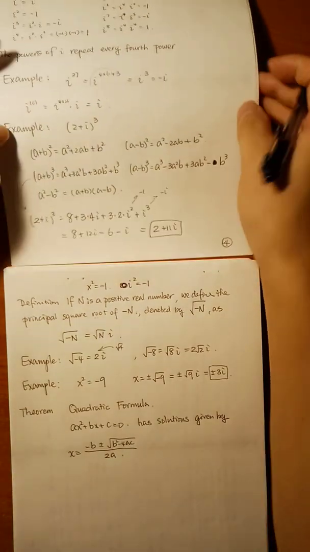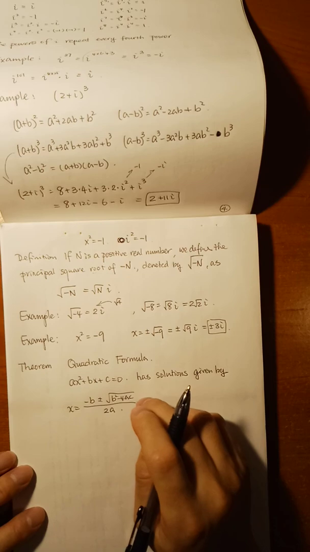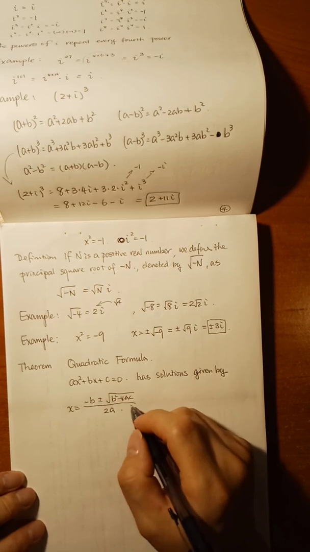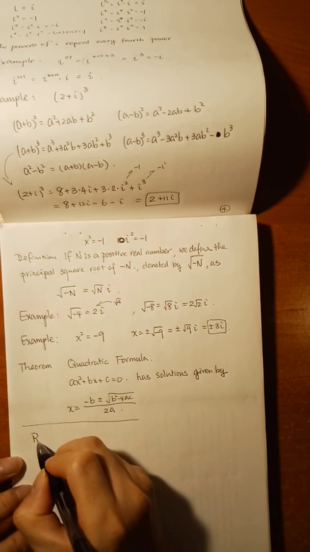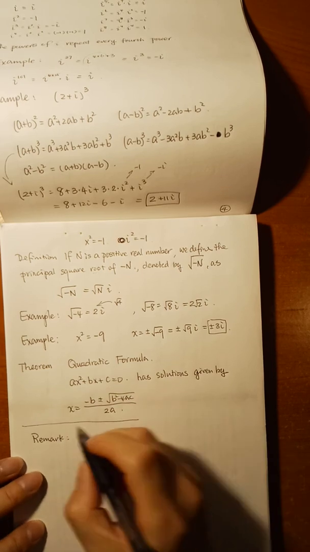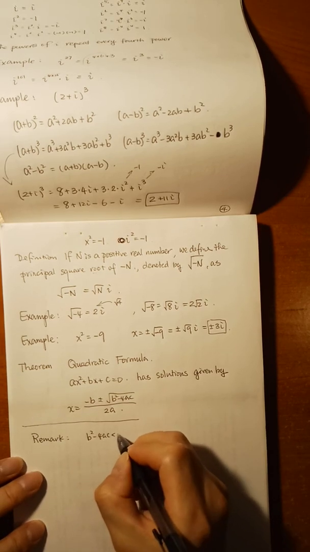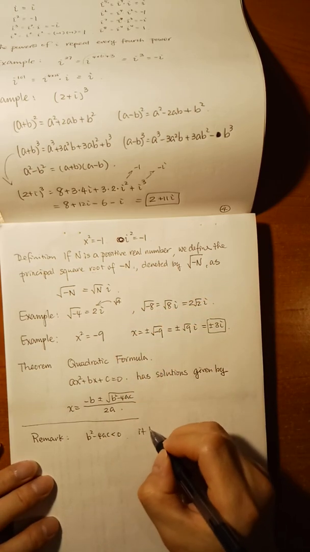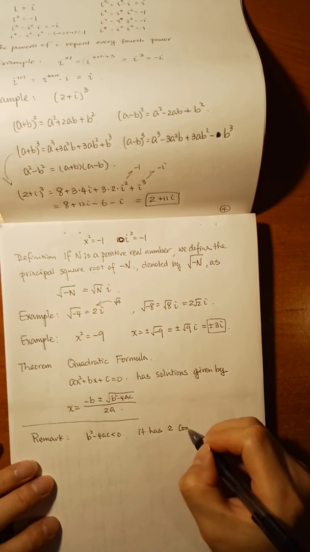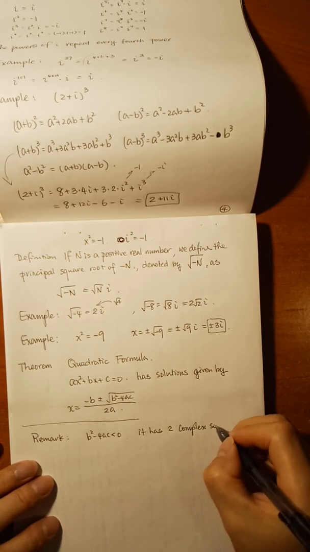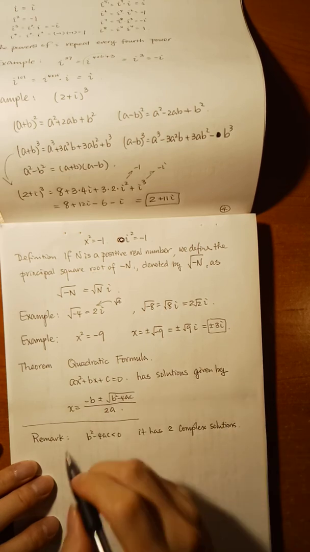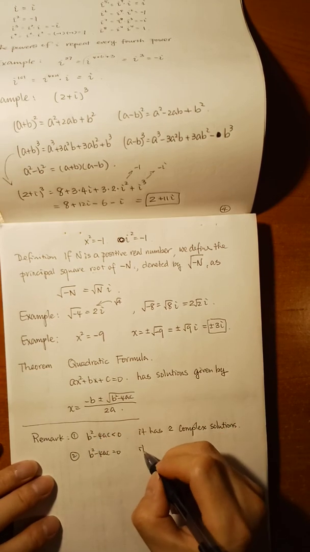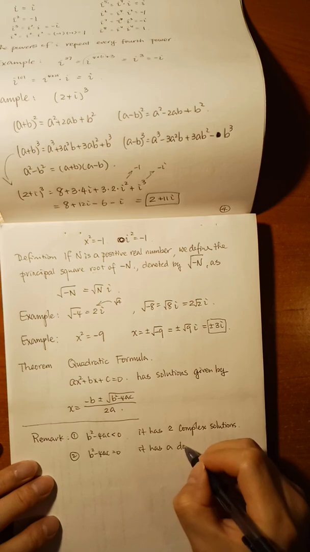In this case, we don't say that when b squared minus 4ac is negative, there's no solution. When b squared minus 4ac is negative, you follow this strategy, and it has 2 complex solutions. When b squared minus 4ac is equal to 0, it has a double solution.